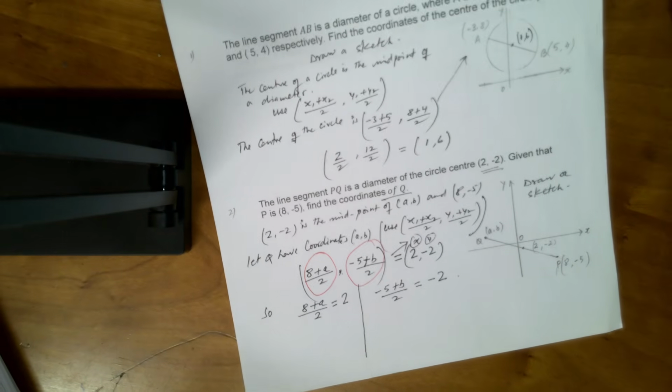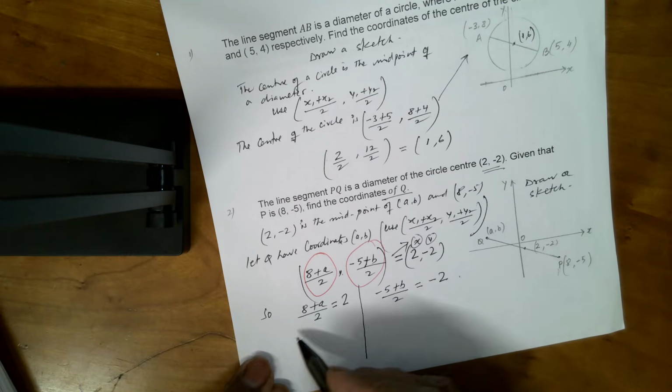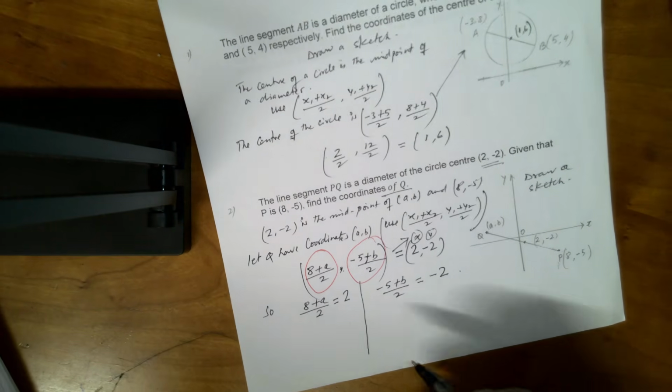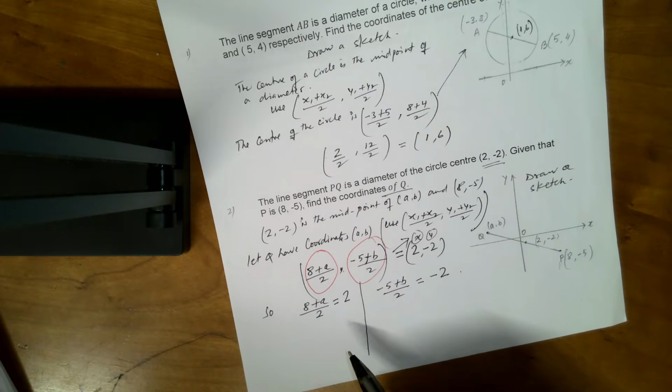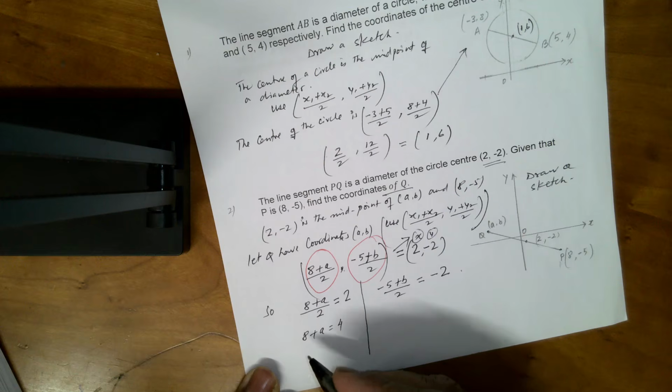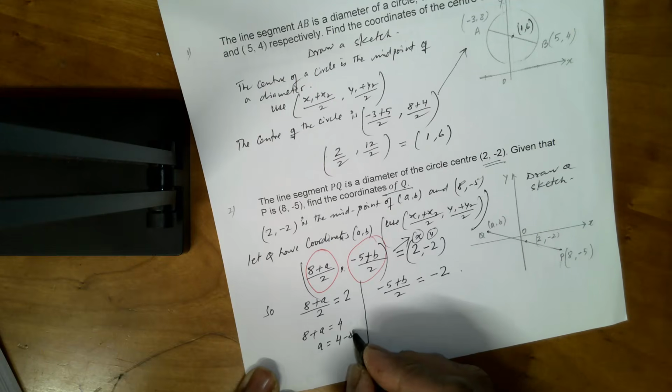All right, so now that's pretty simple. Now all we need to do is solve this. Your a is equal to 4 minus 8, which is equal to minus 4.